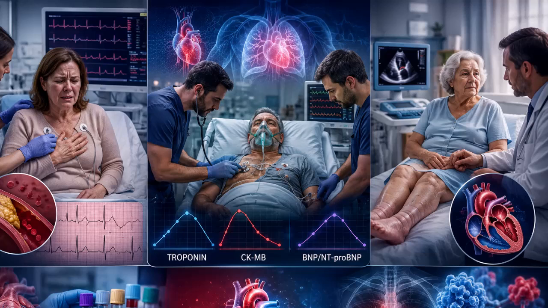Her vital signs are as follows: blood pressure 163 over 102 millimeters of mercury, heart rate 58 beats per minute, respiratory rate 18 breaths per minute, temperature 37 degrees Celsius. Before we look at any laboratory data, I would like you to think about the following question.